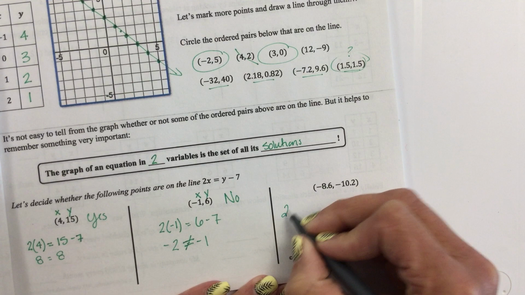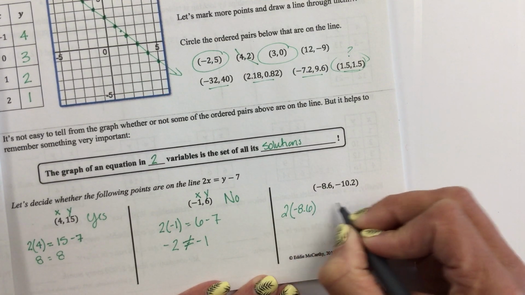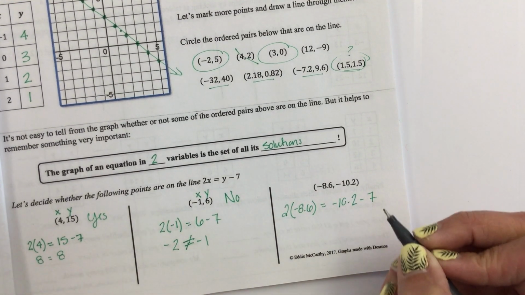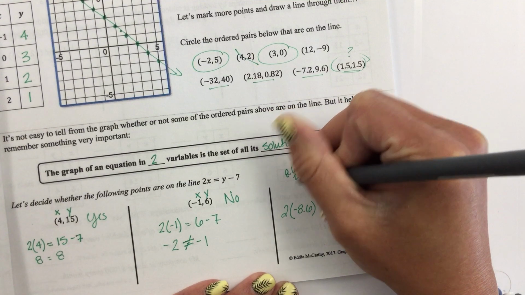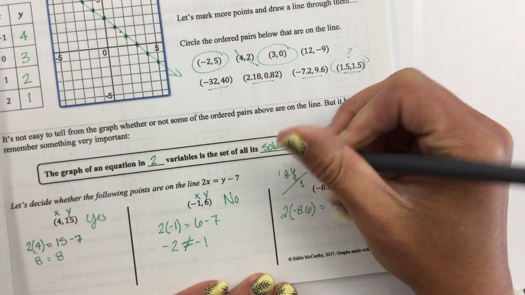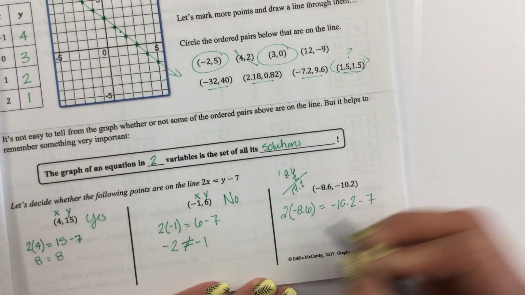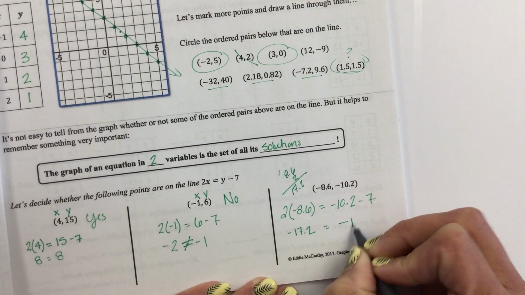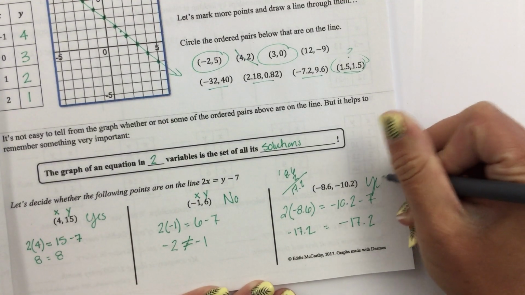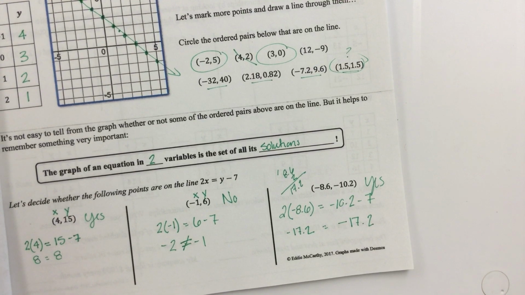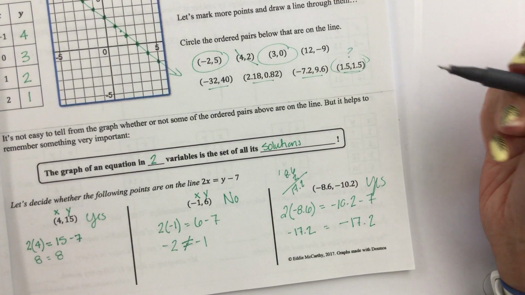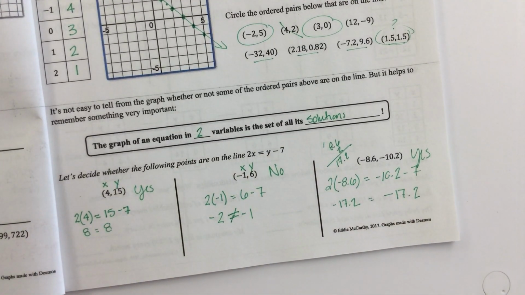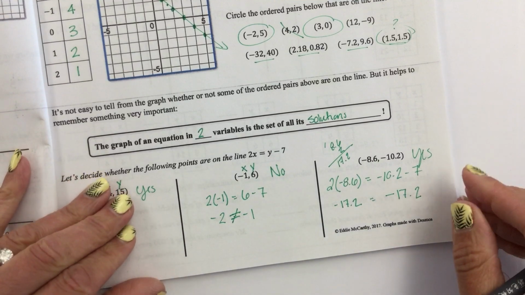So this next one, 2 times negative 8.6 equals negative 10.2 minus 7. So 8.6 times 2 would give me 17.2, negative 17.2. And if I take negative 10.2 and I take away 7 more, it gives me a negative 17.2. So yes, this one is on the line, or does make the equation true. So if it makes the equation true, like these two, it is on the line. If it doesn't make the equation true, it's not on the line.